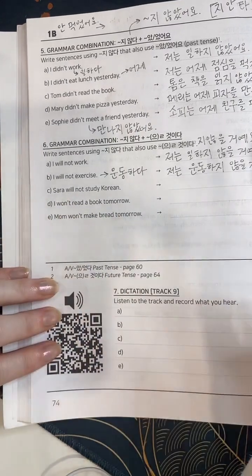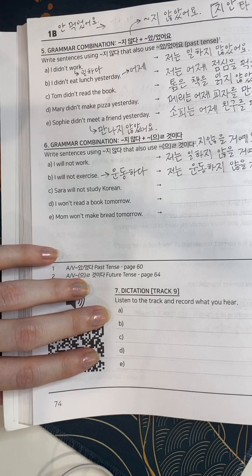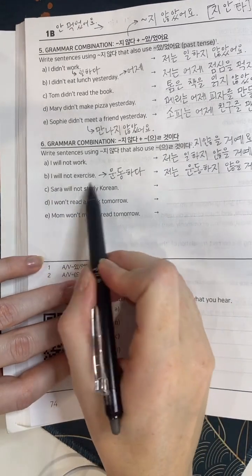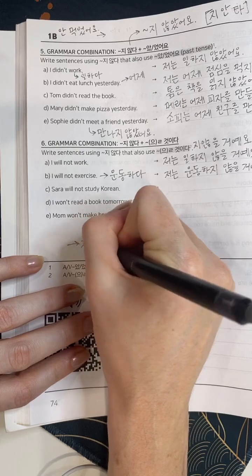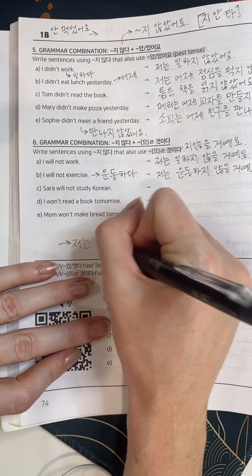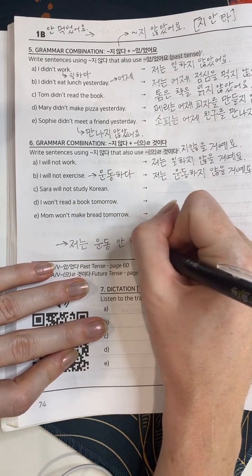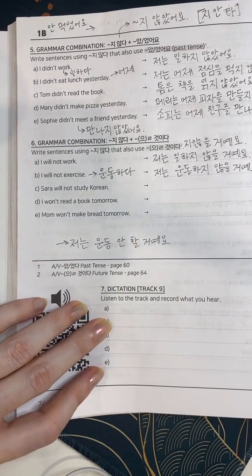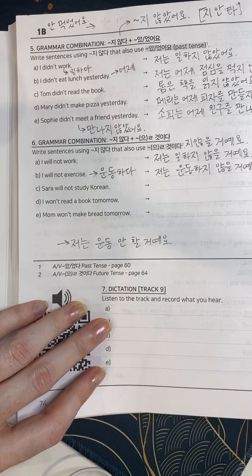Okay, C. Sarah will not study Korean. Can you do the same sentence with 안? Certainly. So if you're going to say I will not exercise but use 안, it would be 저는 운동 안 할 거예요. 먹을게요 is a different grammar form. 게요 is actually a different grammar form that means something else.